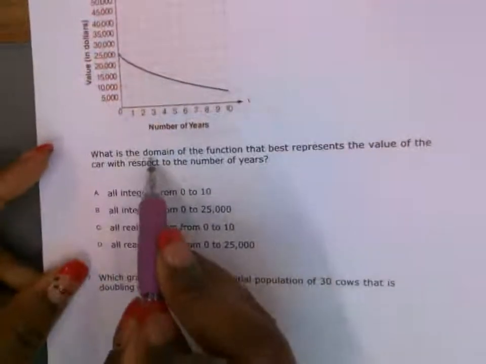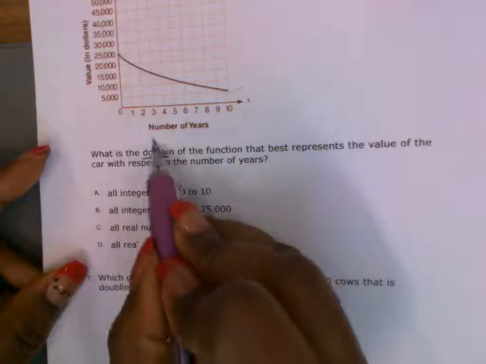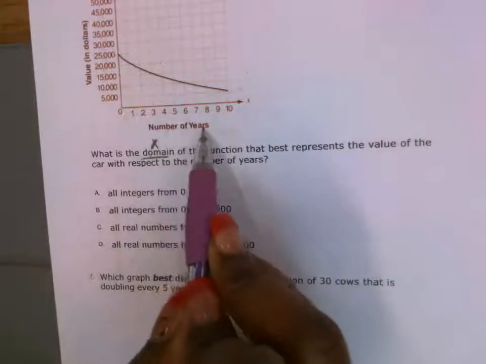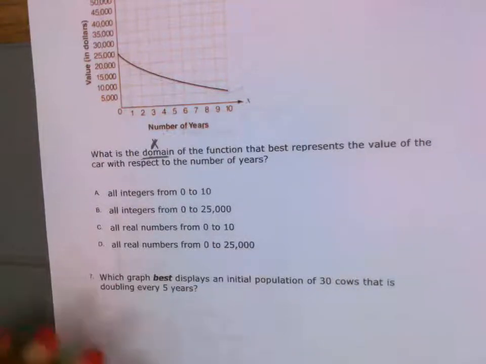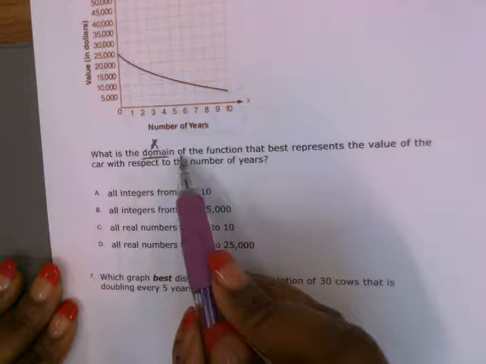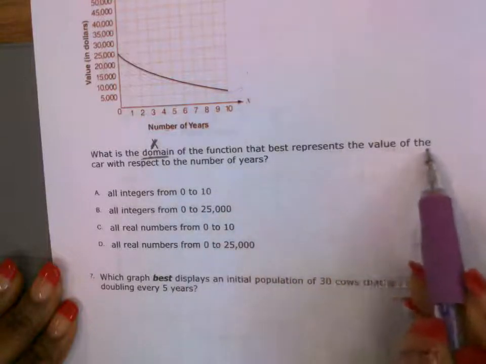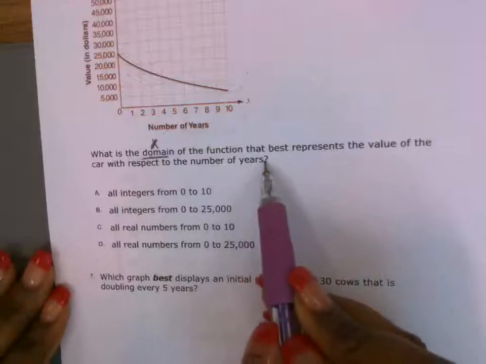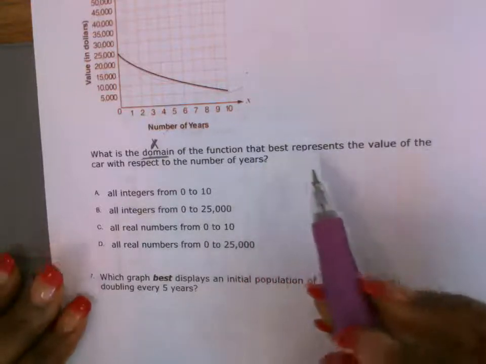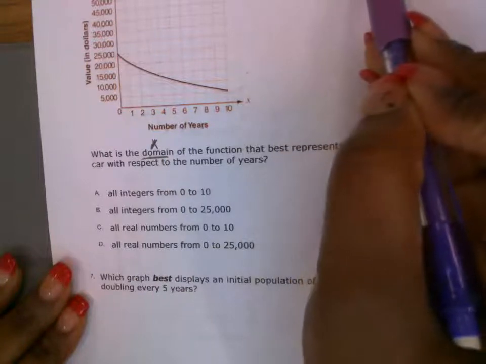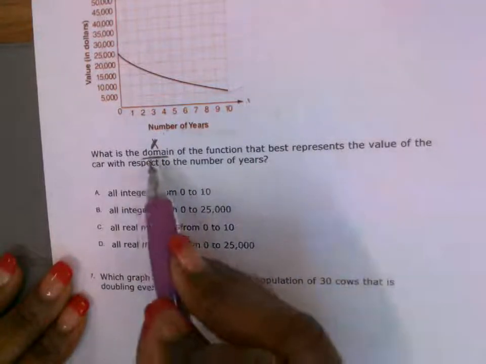It says, what is the domain? Domain is talking about the x values. So we need to focus on number of years. It says, the domain of the function that best represents the values of the car with respect to the number of years. All right, so we're only looking at a 10-year period. So what are our x values?